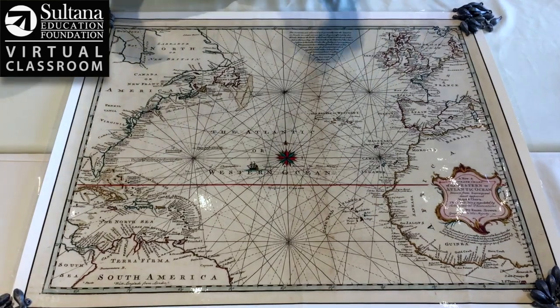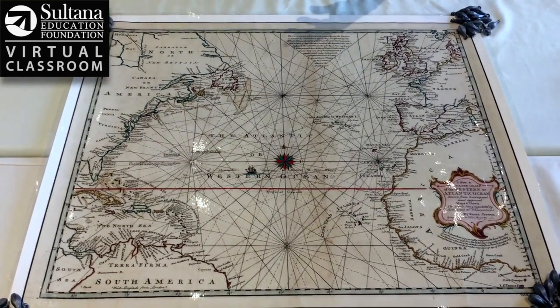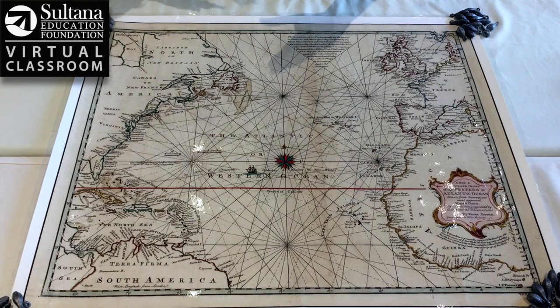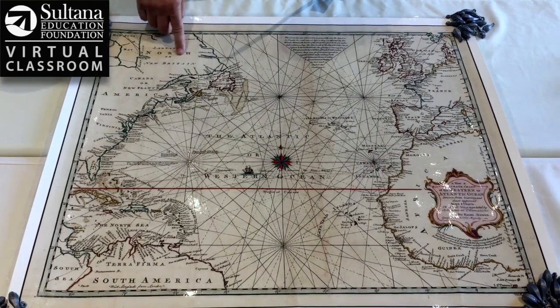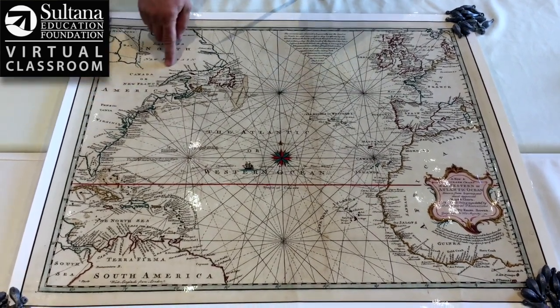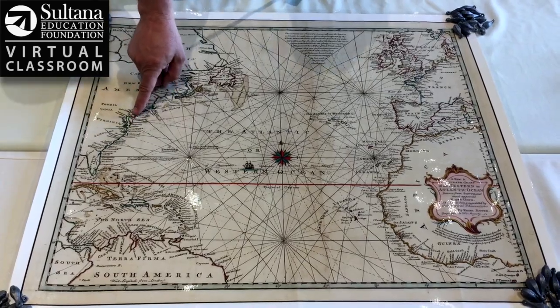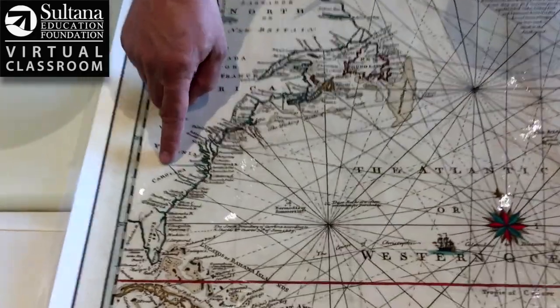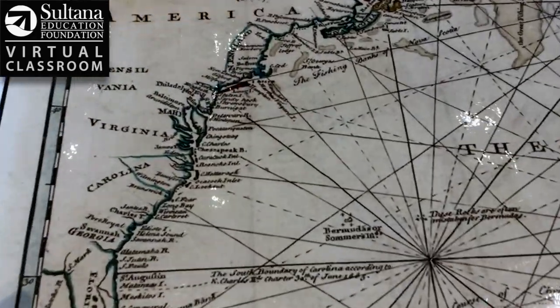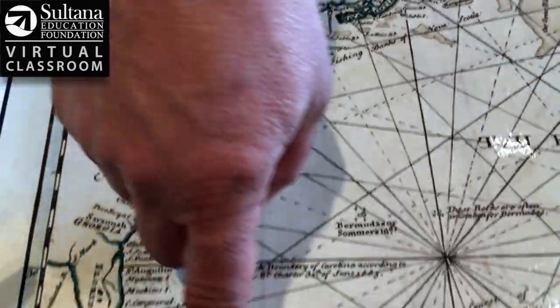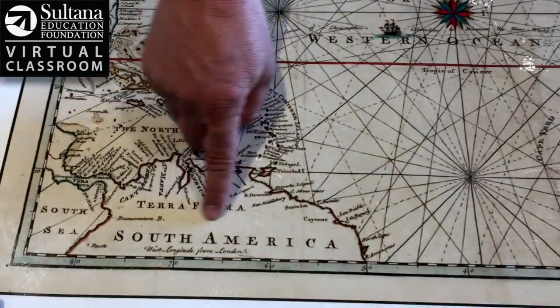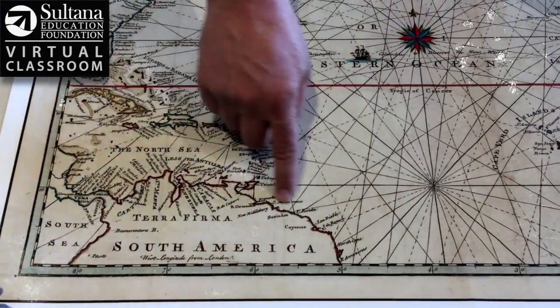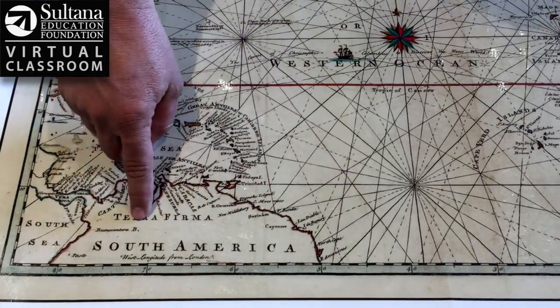So here's a world map, and let's start by identifying the major continents that we can see on this map. Here we have North America, and if you look really carefully, the Chesapeake Bay is right here. Maryland and Virginia are labeled here on the map. Here's the Carolinas. So here's North America. South of North America, of course, you have South America. So here's the northern sort of tip of South America.